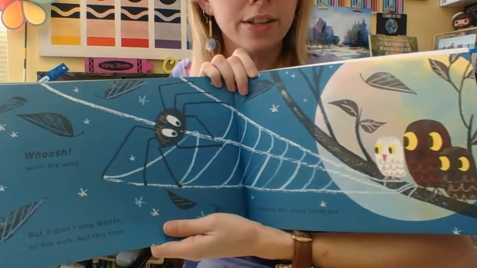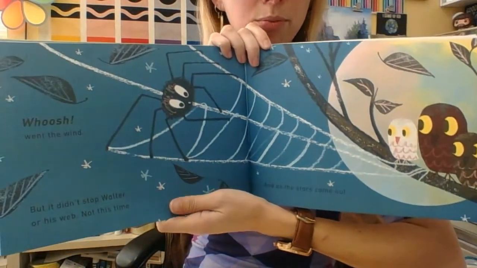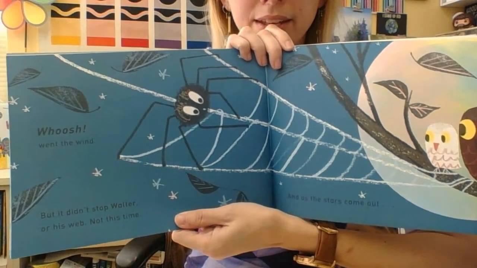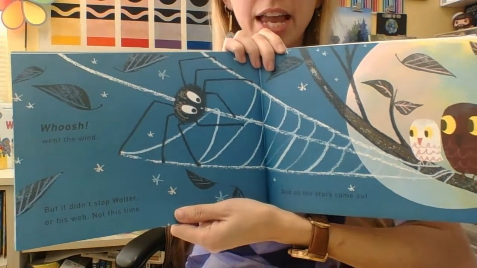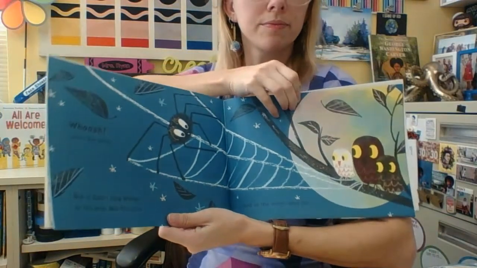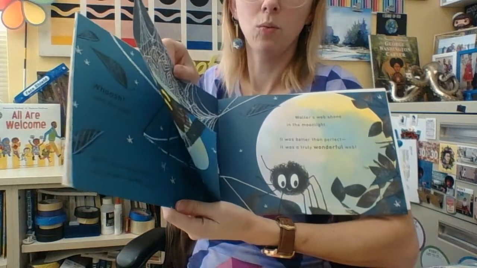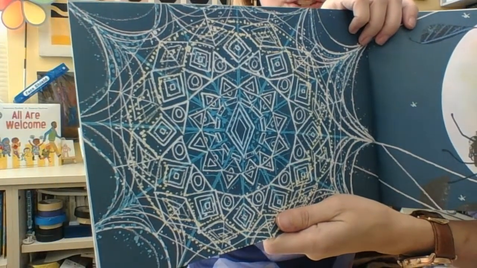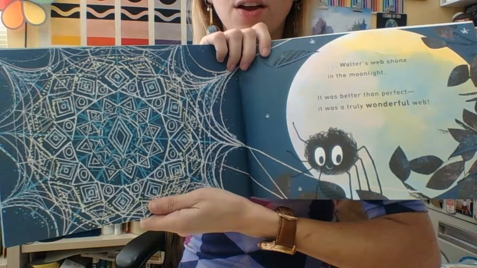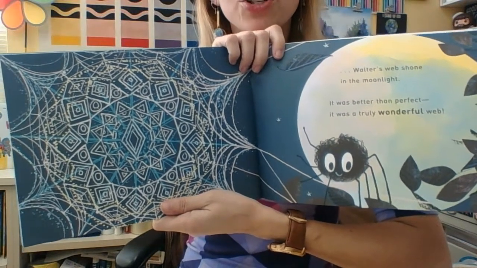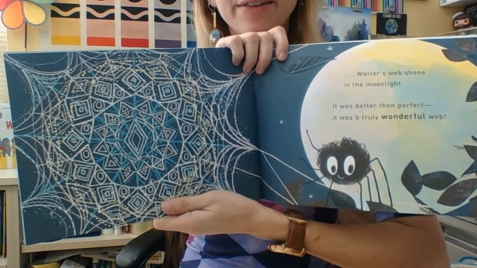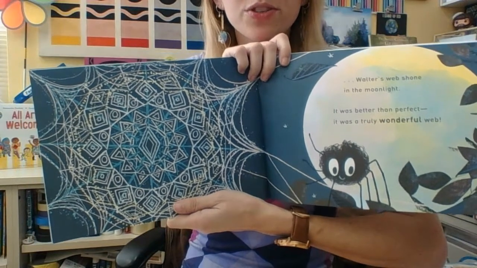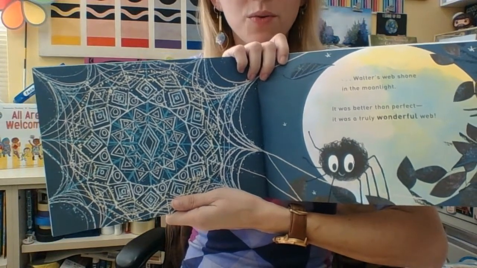Whoosh went the wind. But it didn't stop Walter or his web. Not this time. And as the stars came out, oh, look at that, so gorgeous. Walter's web shone in the moonlight. It was better than perfect. It was truly a wonderful web.